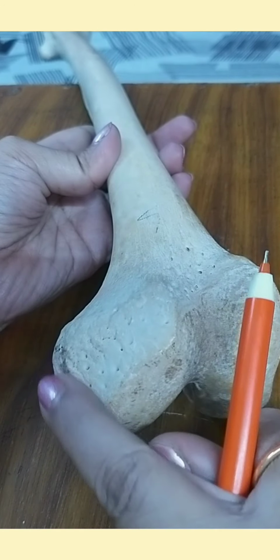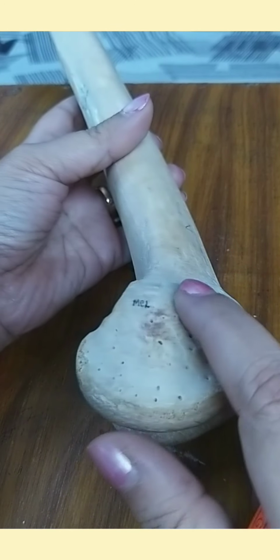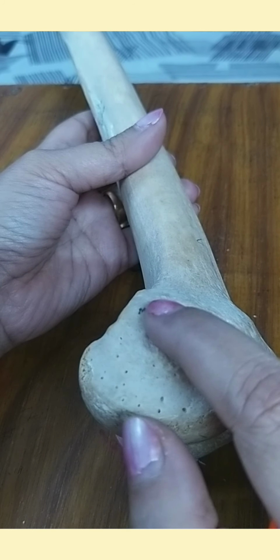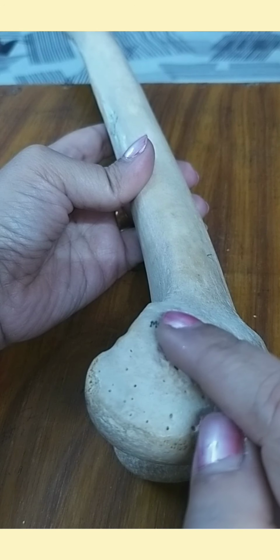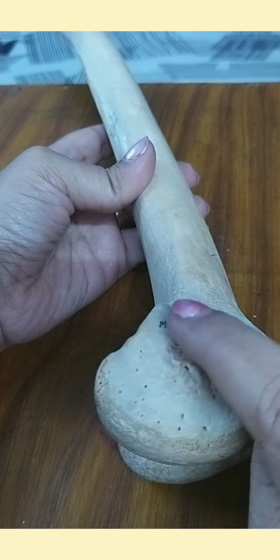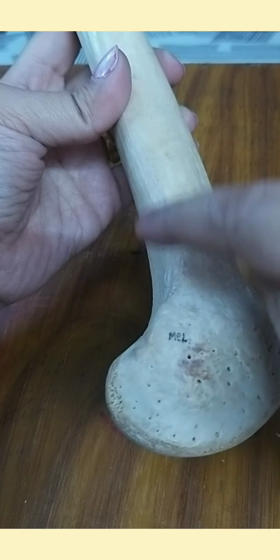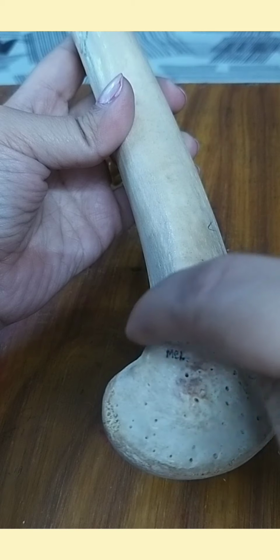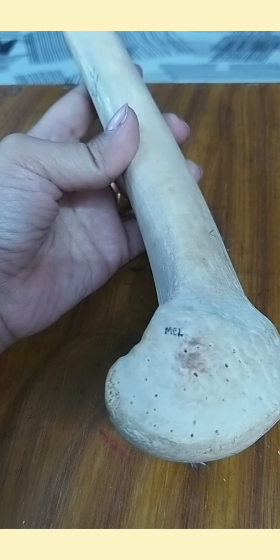Now we see this is the medial condyle. Here on its outer surface, this is the medial epicondyle. This medial epicondyle gives attachment to the tibial collateral ligament here. And we can see at the lower end of the medial supracondylar line, this is the adductor tubercle.